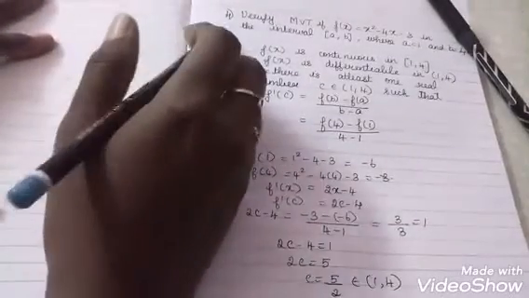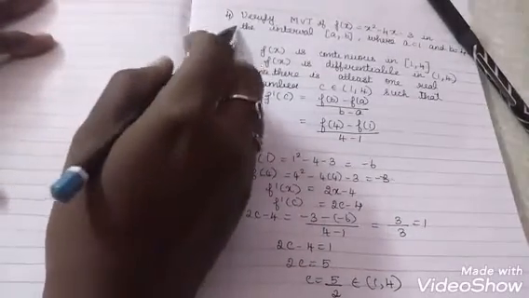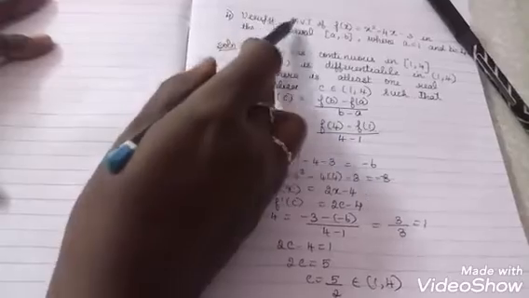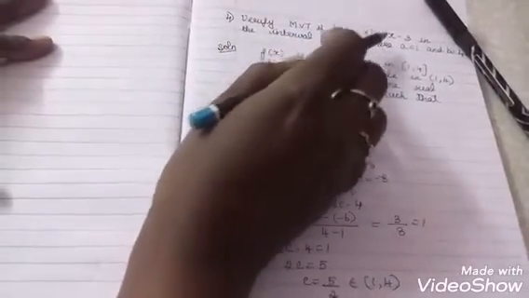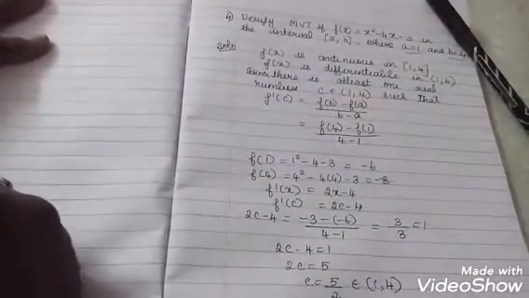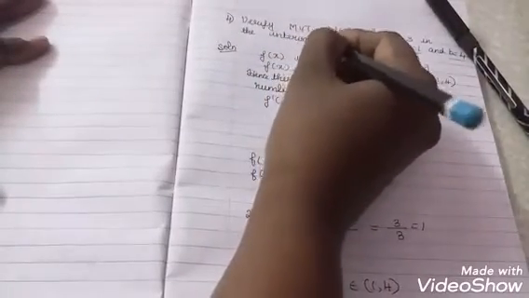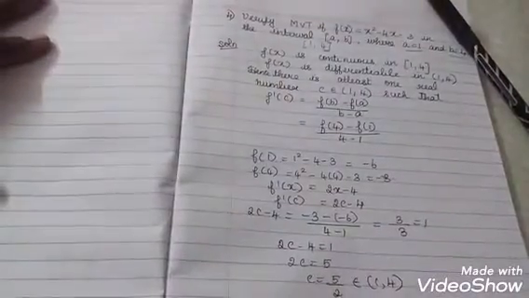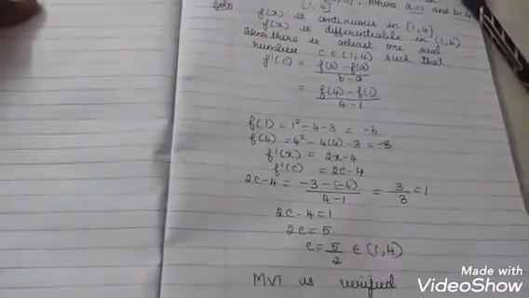The next set of questions you're going to see here is based on the mean value theorem. Using the mean value theorem, verify the mean value theorem if f of x is equal to x squared minus 4x minus 3 in the interval a comma b, where a is equal to 1 and b is equal to 4. So a equal to 1 and b equal to 4 means this is 1 and this is nothing but 4, so it is in the closed interval 1 comma 4. This is what is given here.